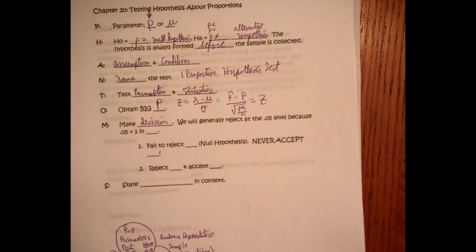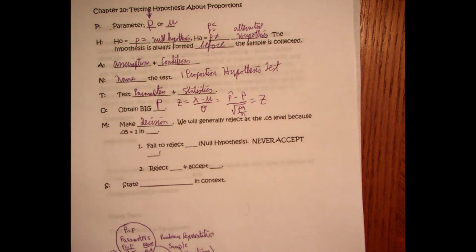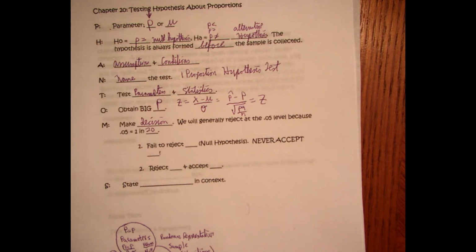Now we have a threshold at which we reject that. I'll explain this in a minute, but we generally reject at the 0.05 level. What's 0.05 represent? It represents 1 in 20. So if there's less than a 1 in 20 probability of getting what we had, then it's pretty unlikely that that's merely by chance or variation. There's probably a significant difference from what we hypothesized P to be.